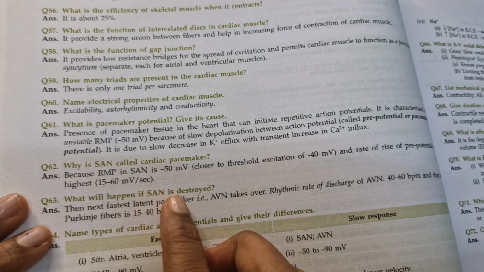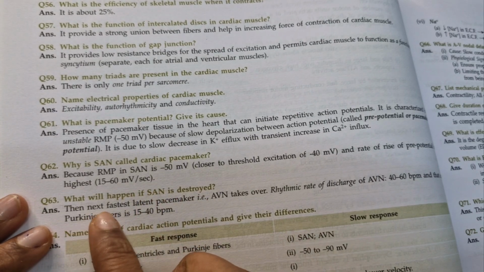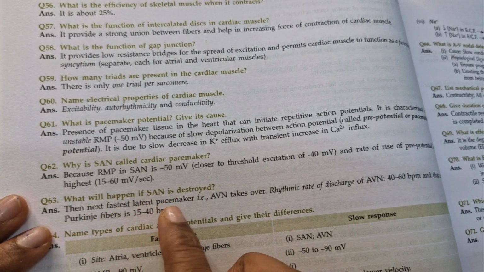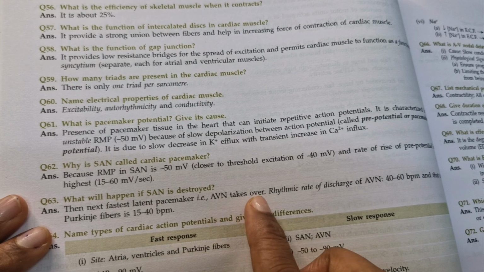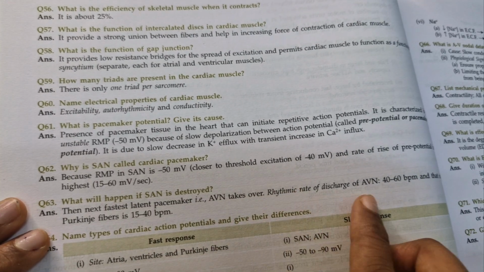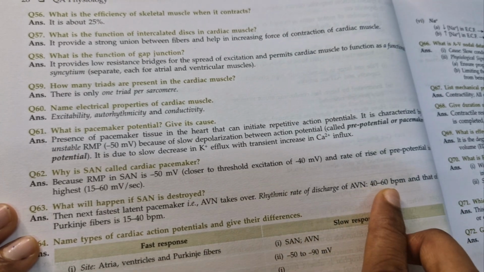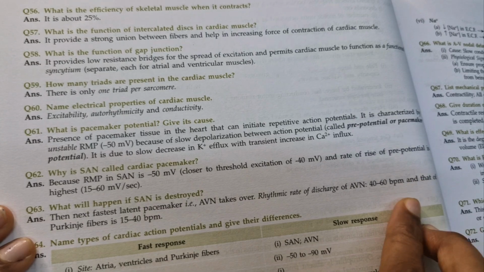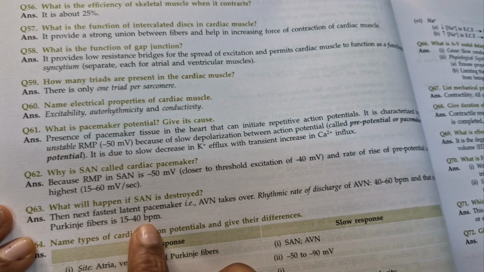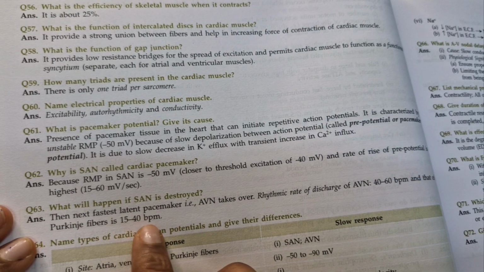What will happen if SA node is destroyed? The next fastest latent pacemaker, that is AV node, takes over. The rhythmic rate of discharge in AV node is 40 to 60 beats per minute, and that of Purkinje fibers is 15 to 40 beats per minute.